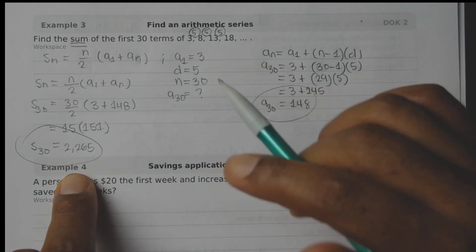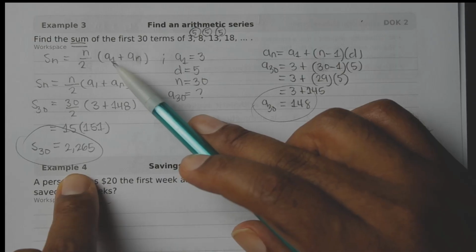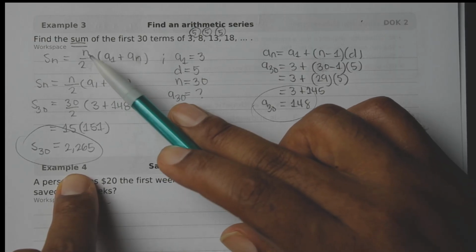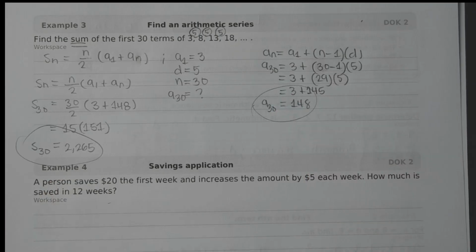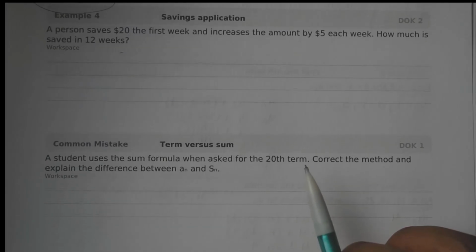I'm just a little sleepy. Okay, so a sub 1 plus a sub n. So this is n divided by 2, not n divided by 20. So forgive me for that. Okay. Now let's look at example number 4.